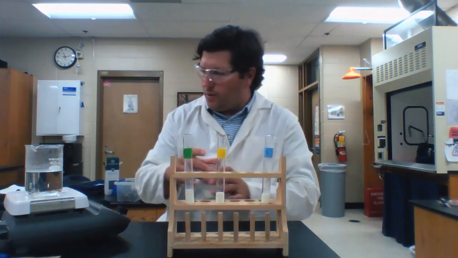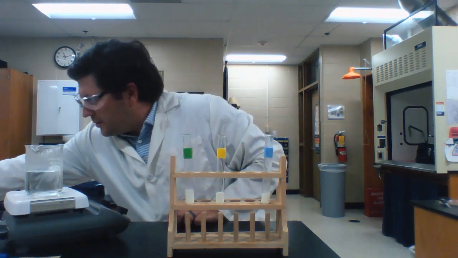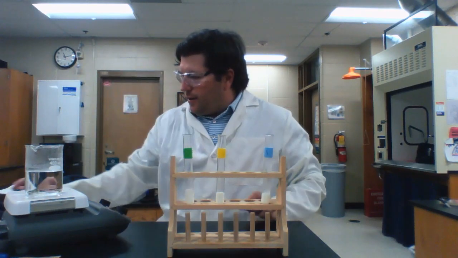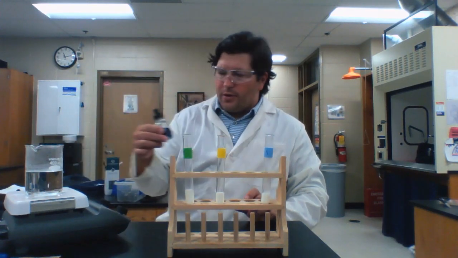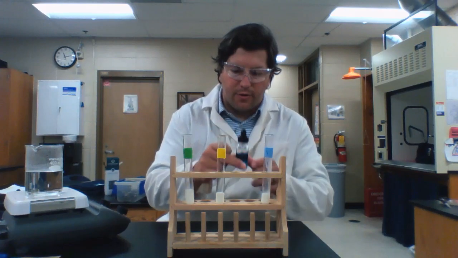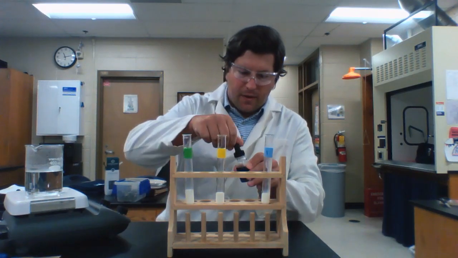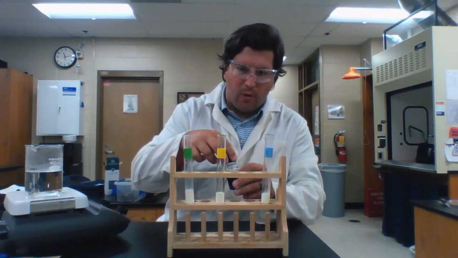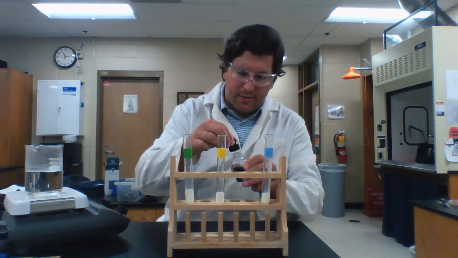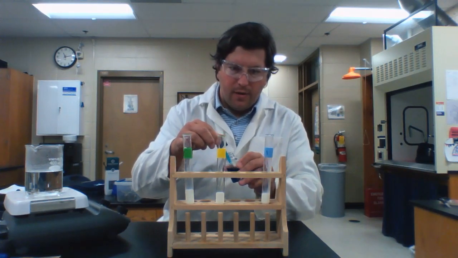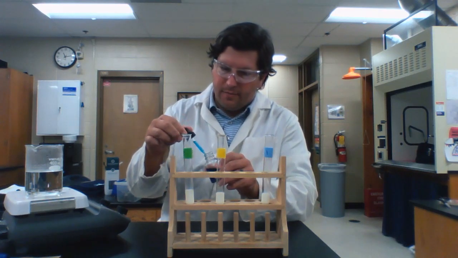All right, so here we go. The first test that we're going to do is the glucose test. And in order to test for glucose, I'm going to use a solution. This indicator solution is called Benedict's solution. And if I look at my lab directions, I'm going to place 15 drops of the Benedict solution in the green test tube.